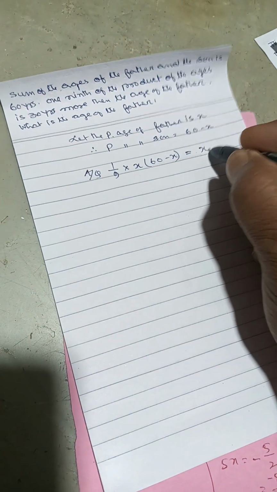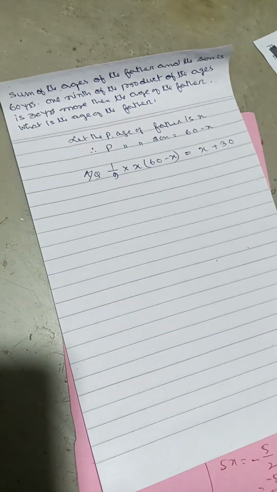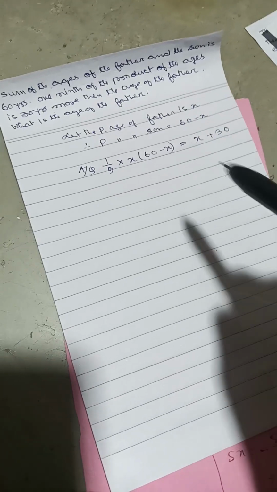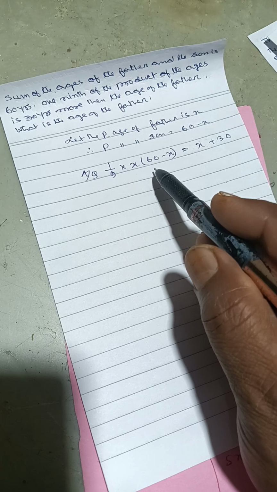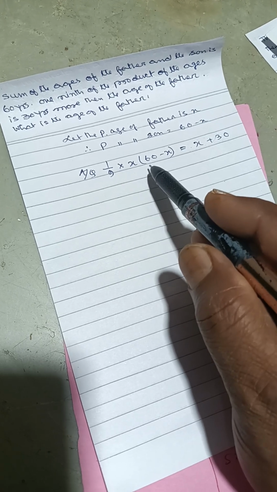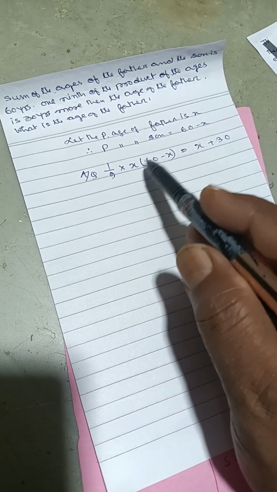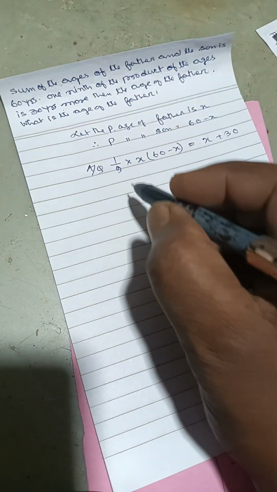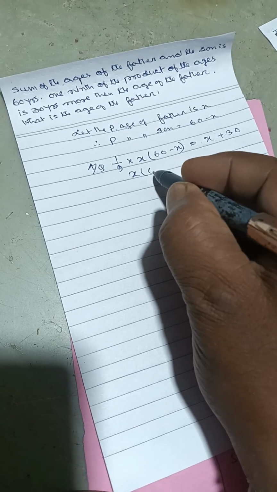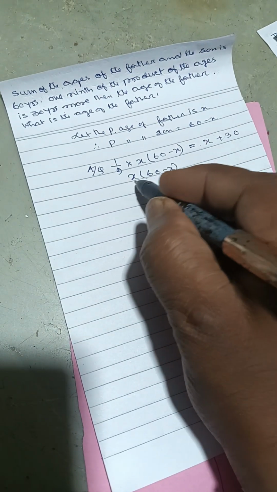Father's age was x, so 30 more means x plus 30. This is the part which students face critically. When they feel this is the critical part, they are unable to make the equation, and that's why they are unable to progress the sum. So you write x into 60 minus x divided by 9.